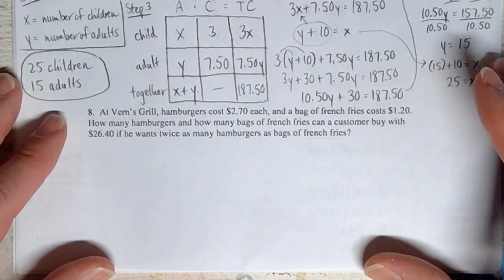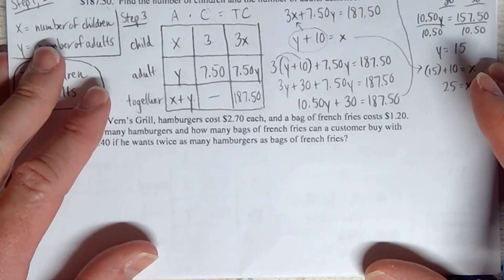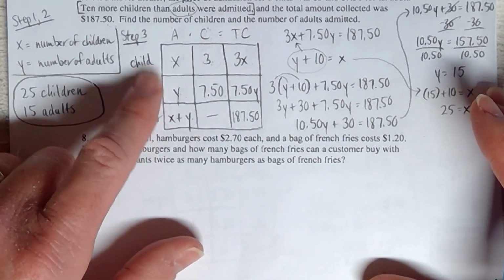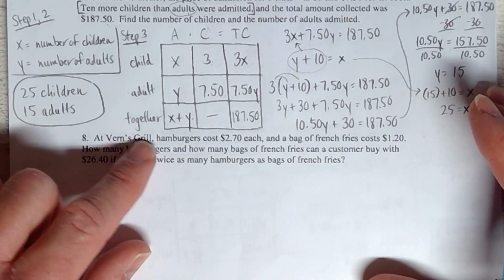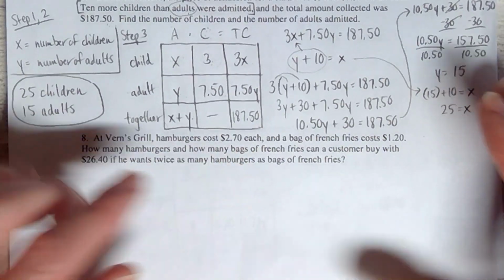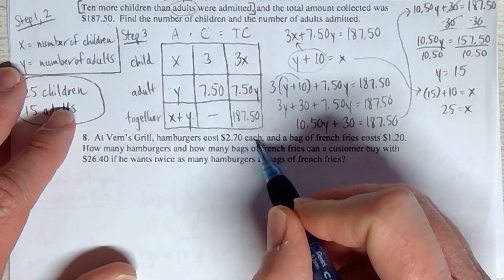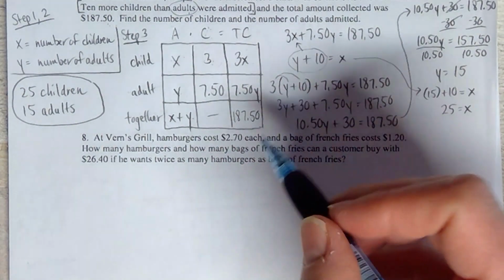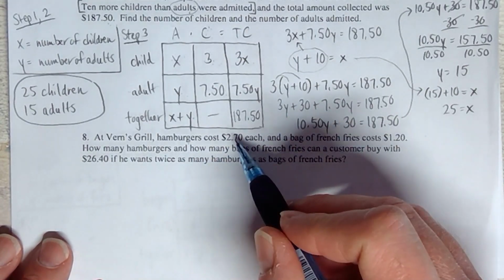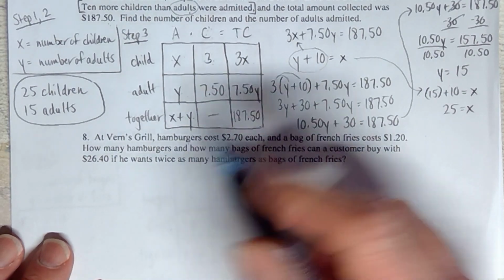Okay, last problem. I'd like you to try this, and you're going to see it's very similar to the one we just did. At Vern's Grill, hamburgers cost $2.70 each. What does that mean? That means $2.70 per, when it says each, it means per something. Per what? Well, they're talking about burgers, so it's going to be $2.70 per burger, right?